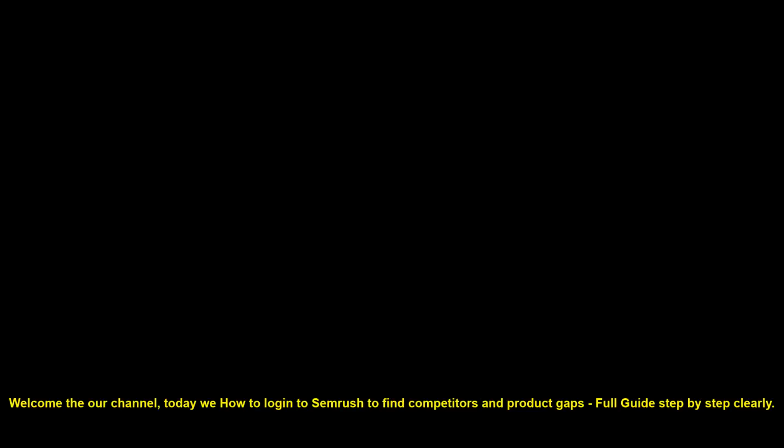by step clearly. To begin, open your preferred web browser on your device. In the address bar, type in www.semrush.com and press enter. Once the Semrush homepage loads, locate the login button in the top right corner. Click on the login button to proceed.